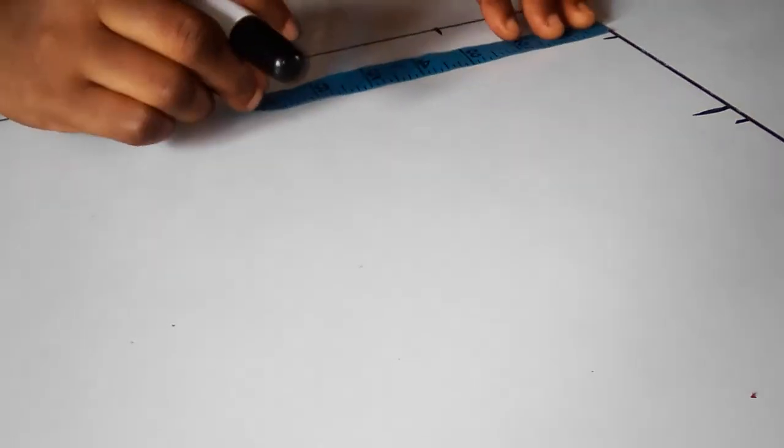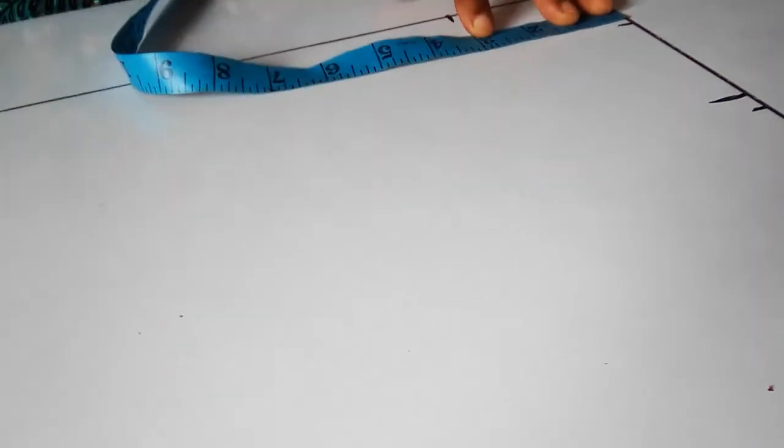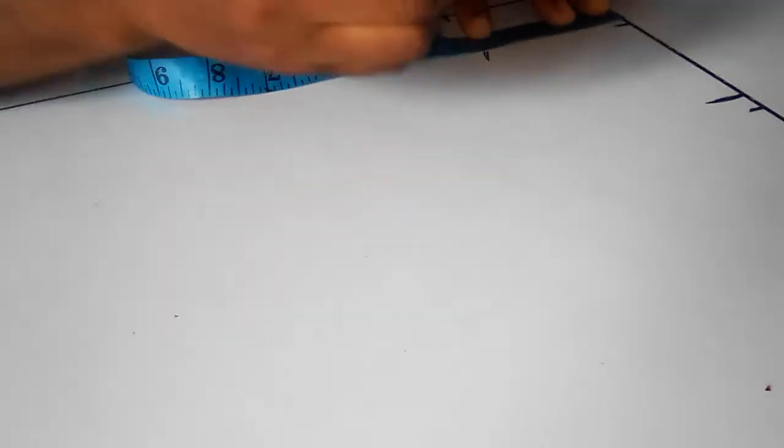Then I extend the same measurement here. Then here 2.25.